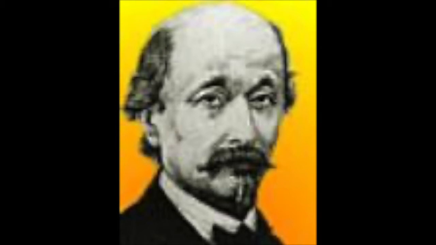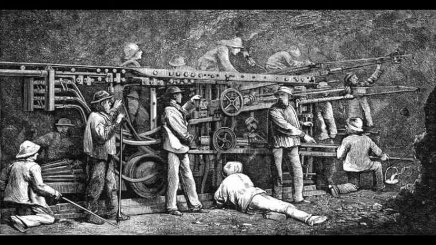Germain Sommeiller, a French-Italian engineer, had a solution. He introduced the first industrial-scale pneumatic drills to accomplish the task. The Fréjus rail tunnel opened in October 1871. The construction time was reduced to 13 years.